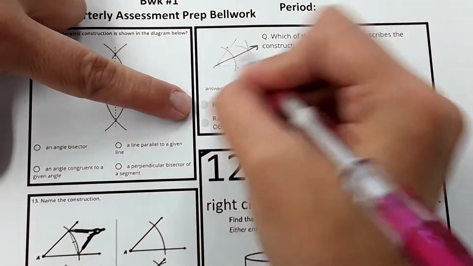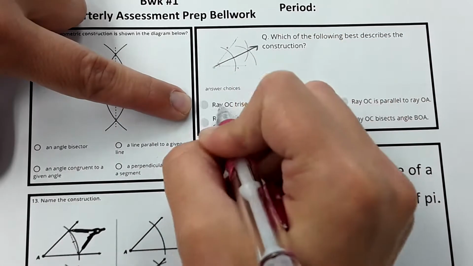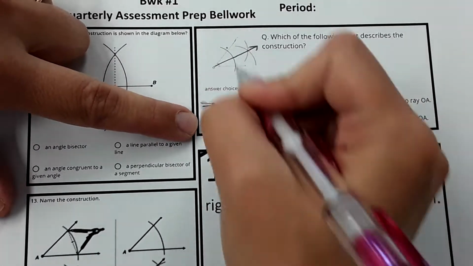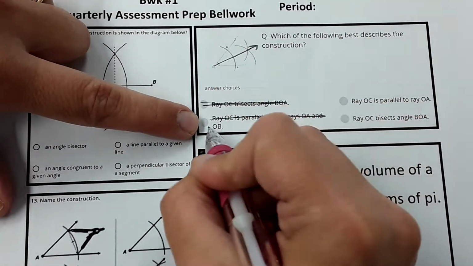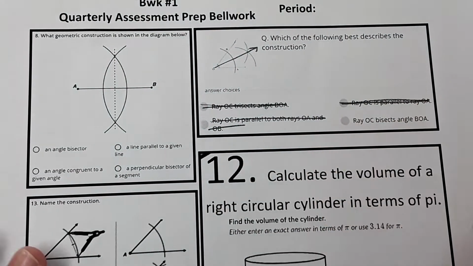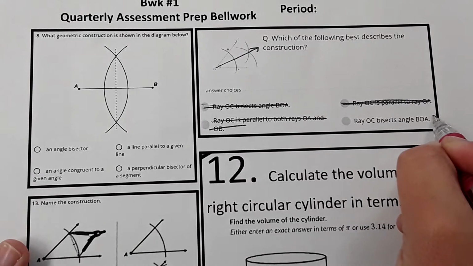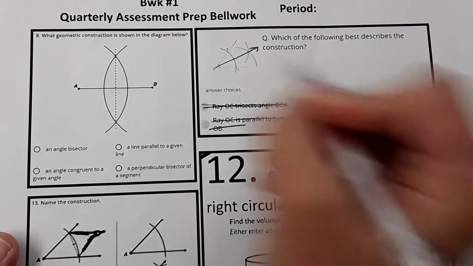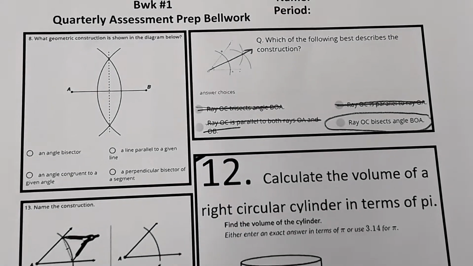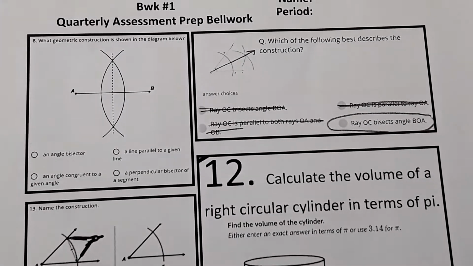It says ray OC trisects angle BOA. We haven't learned really about trisecting. Ray OC is parallel to... That definitely doesn't show parallel lines at all. No, not parallel to. Ray OC bisects angle BOA. I know you can't really see those letters there, but it's just about the vocabulary. Ray OC bisects angle BOA.